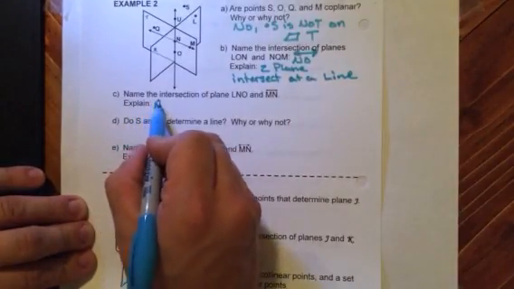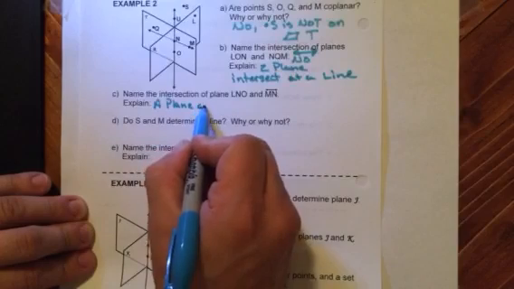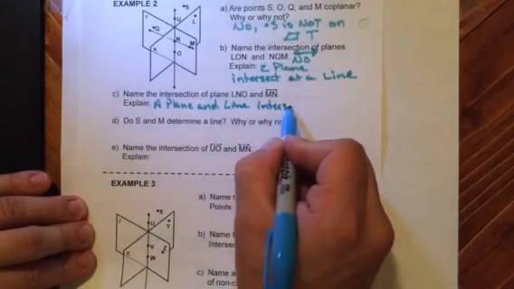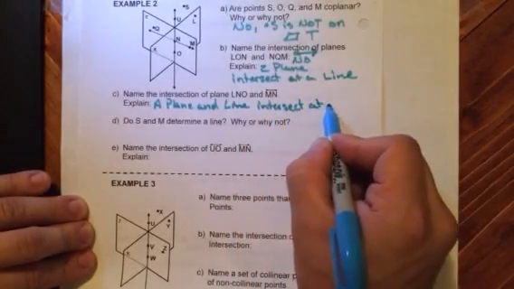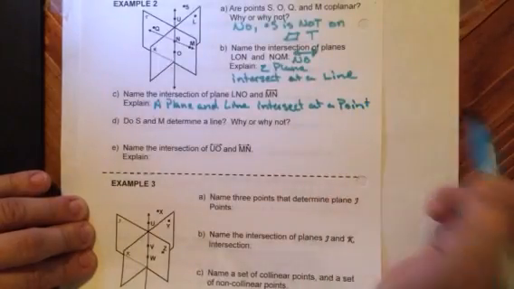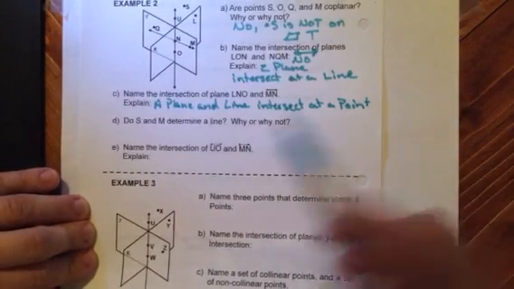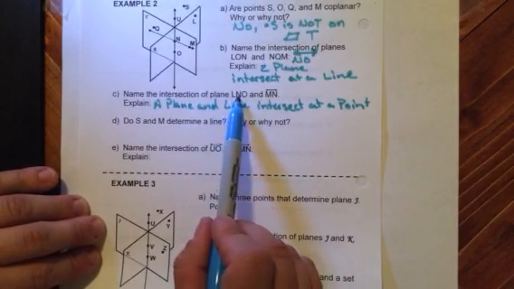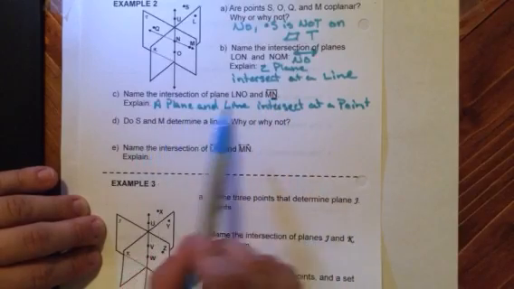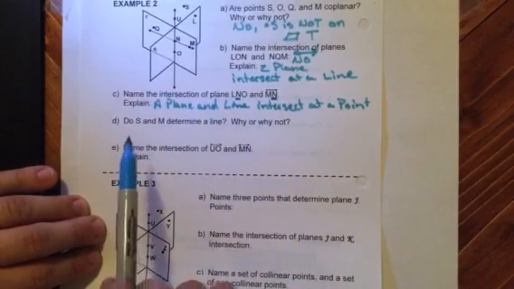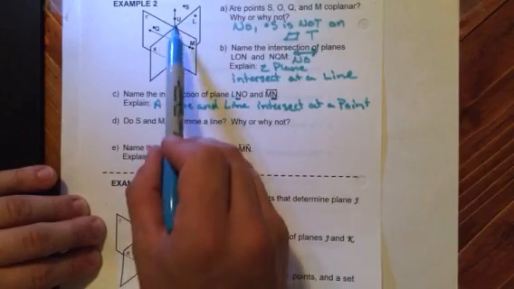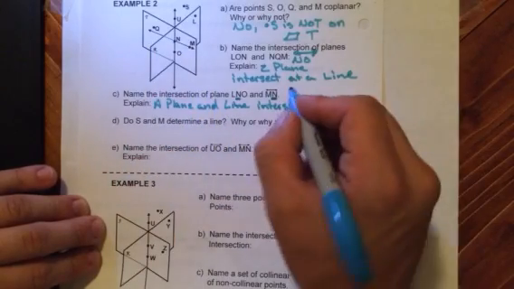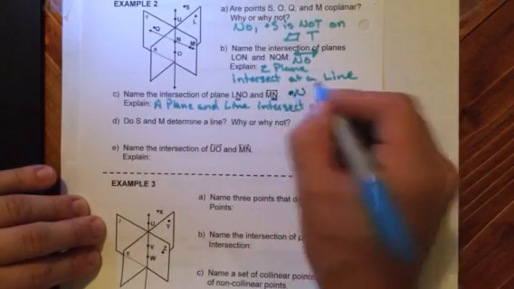Notice a plane and line intersect at a point. So, since it intersects at a point, they make it real easy on us, because seeing as how N is a part of my line and N is a part of my plane, LNO and MN share the point N. So they must intersect at point N.